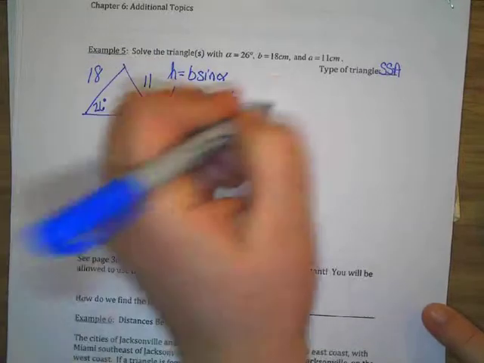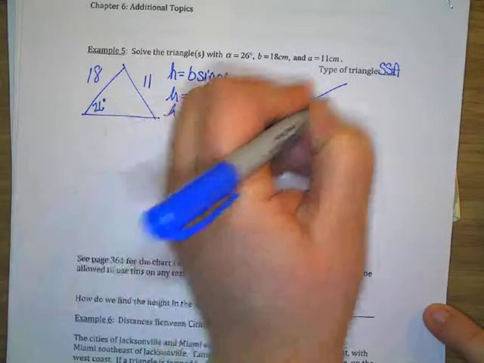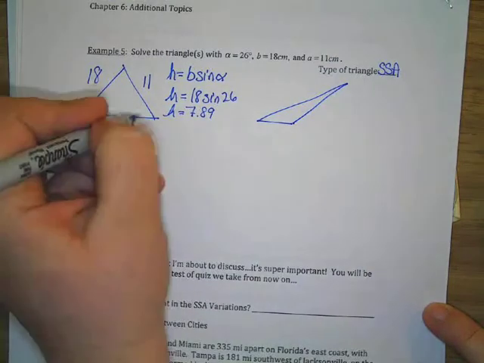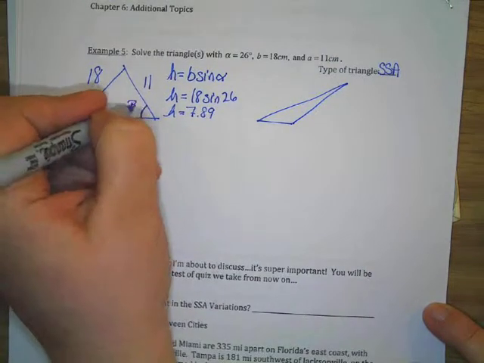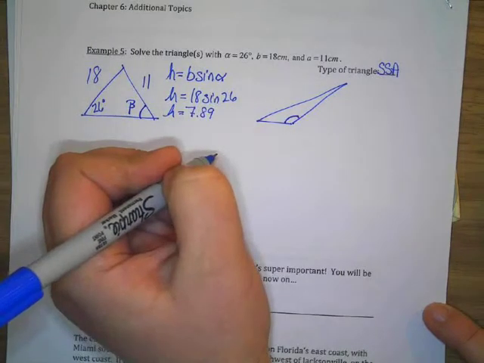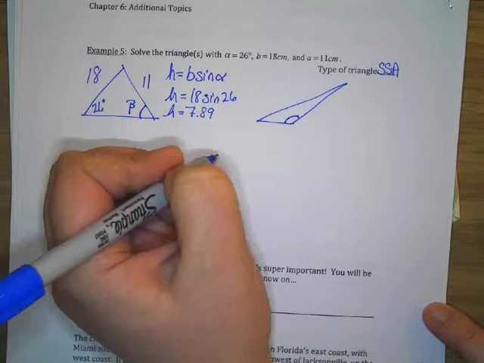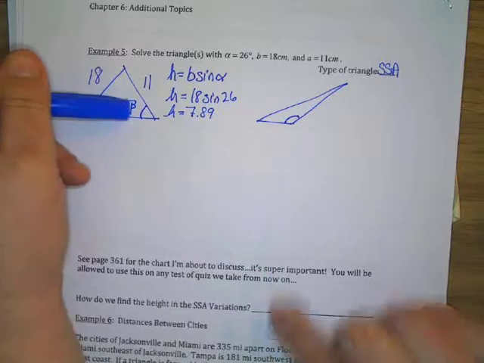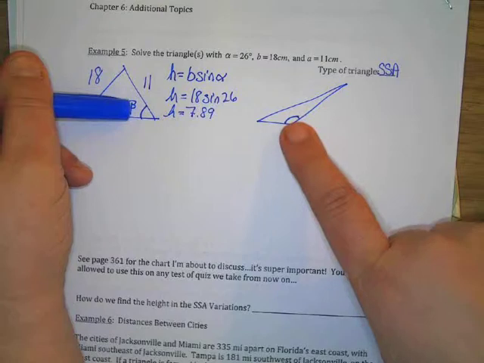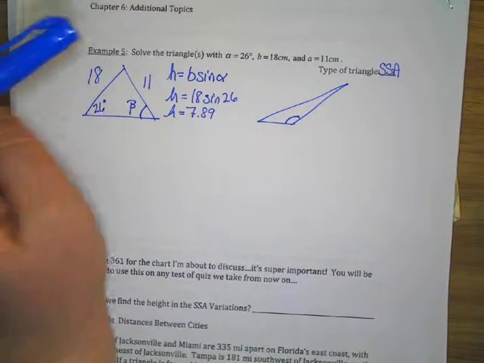The other triangle is going to look something like this. Because this angle right here, beta, is the supplement to this beta over here. Okay? So this beta is the supplement of this beta over here, just 180 minus beta. It is the other angle, the other beta.